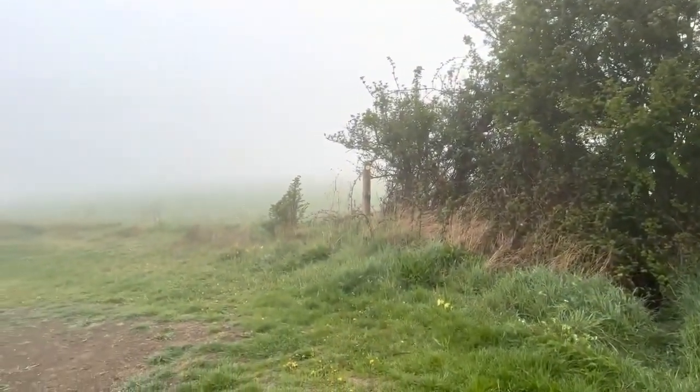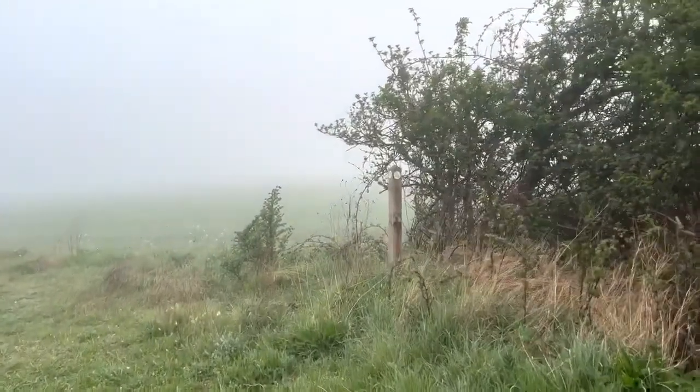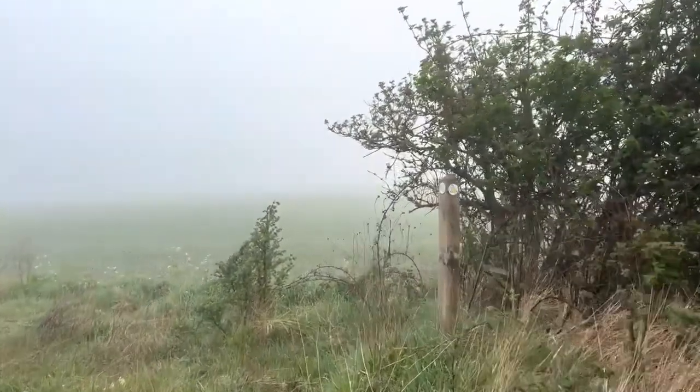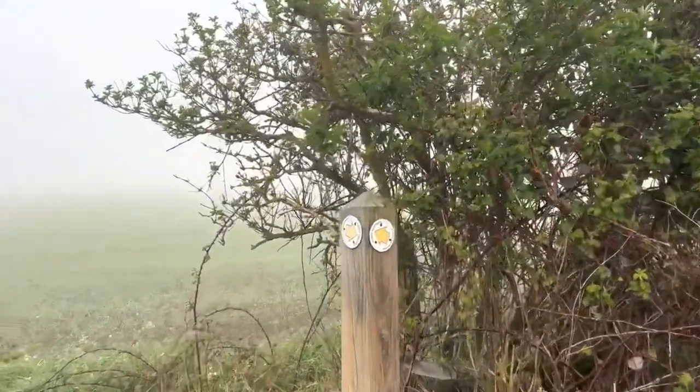I really do enjoy walking this time of day when it's quiet. You can just hear the birds tweeting. There's very little other noise around to disturb the peace.